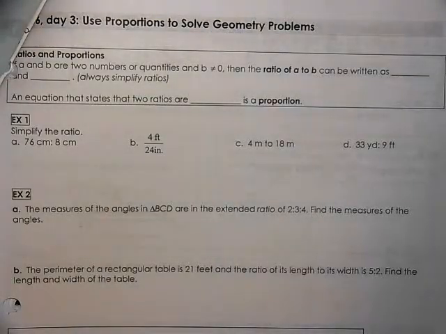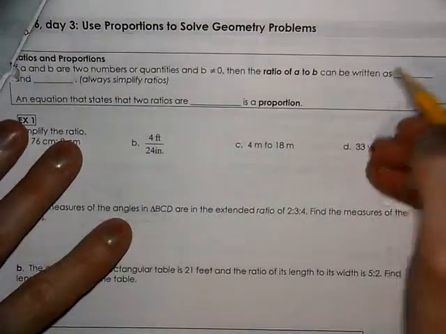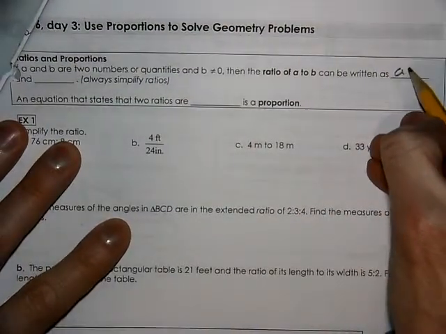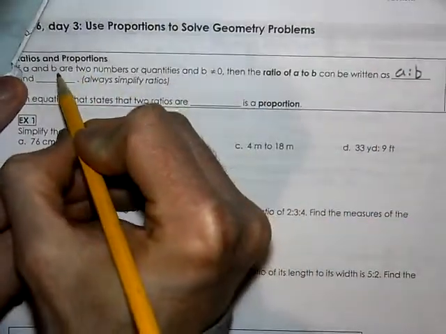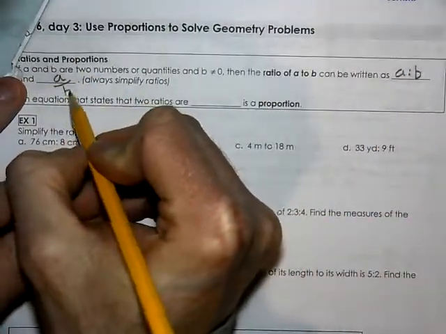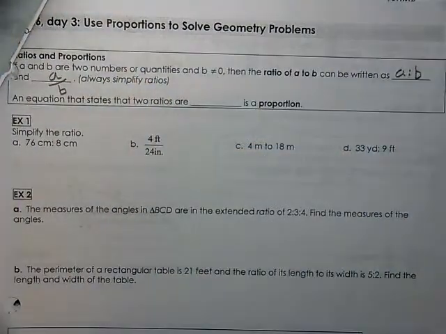This is Geometry, Unit 6, Day 3. We're going to use proportions to solve geometry problems. If A and B are two numbers or quantities, then the ratio A to B can be written with a colon, or it can be written as a fraction.